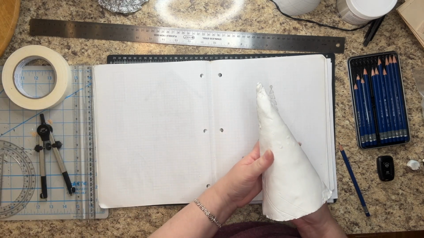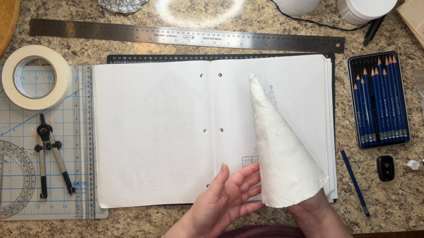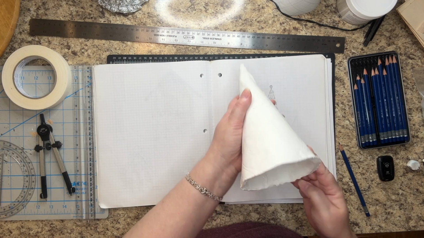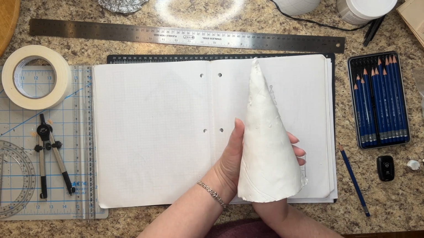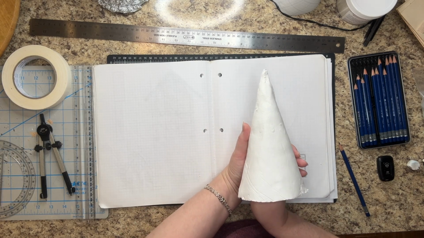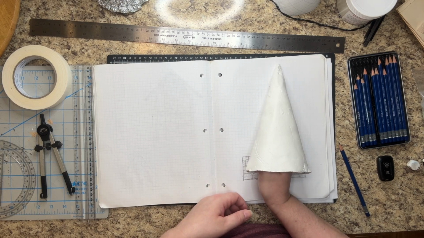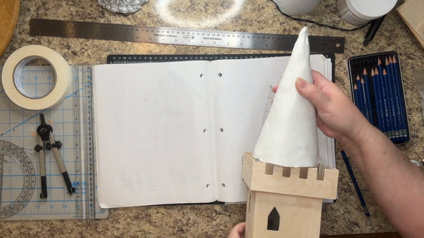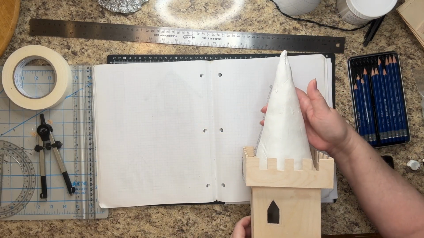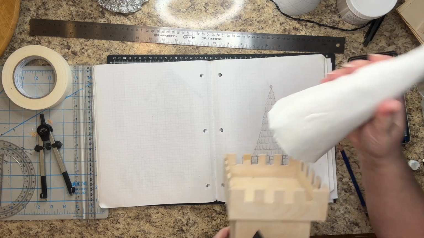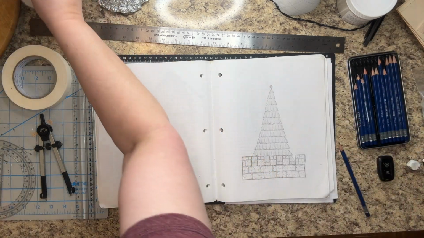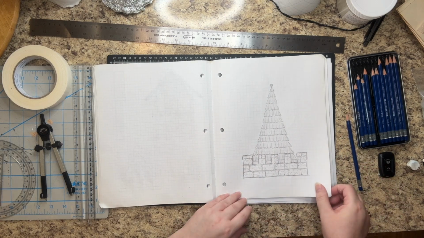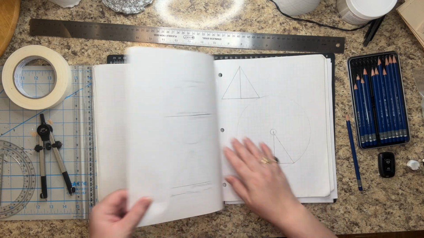So this is what I finally ended up making out of clay using one of these templates that I'm about to show you. It's not perfect, but it's going to give me that whimsical kind of look that I'm going for with my castle. Let's see if I can put this together for you and show you what I'm looking at right there. Okay, so in order to get there though, I had to do some stuff on paper. So let's get to that.